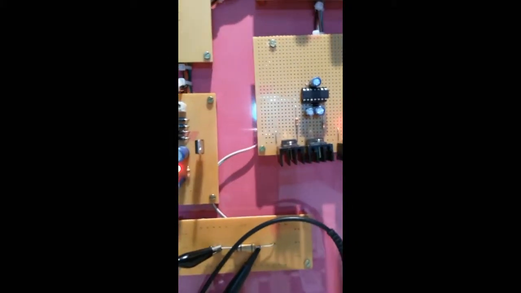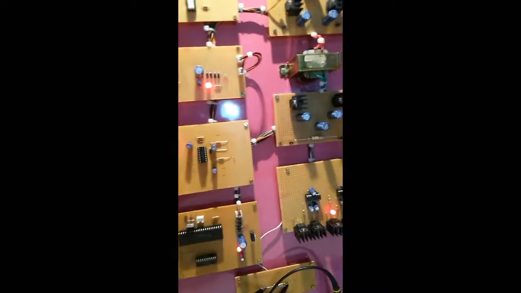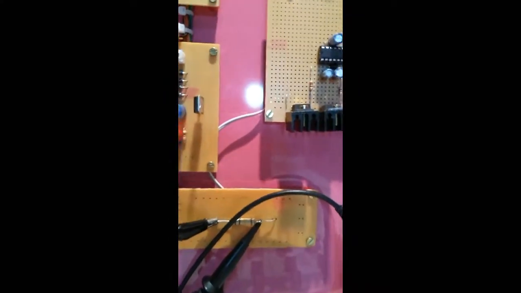Finally, by connecting a probe across this point, we are measuring our obtained AC output, and this is our obtained AC output.